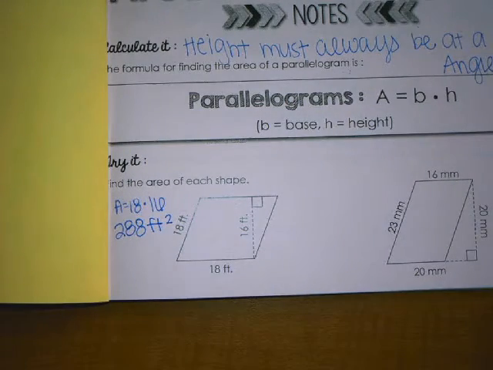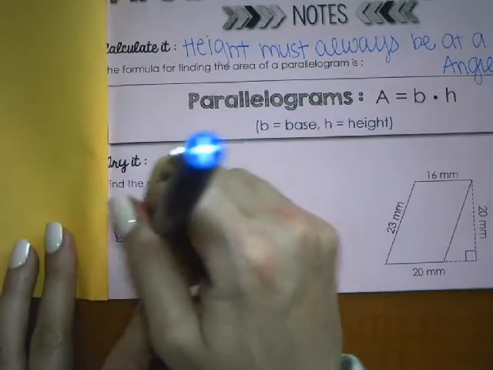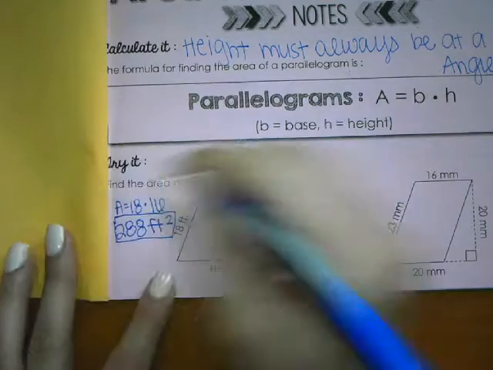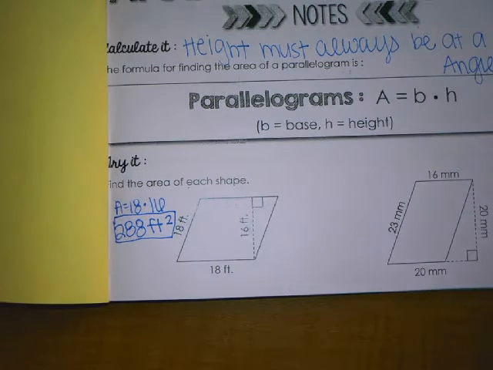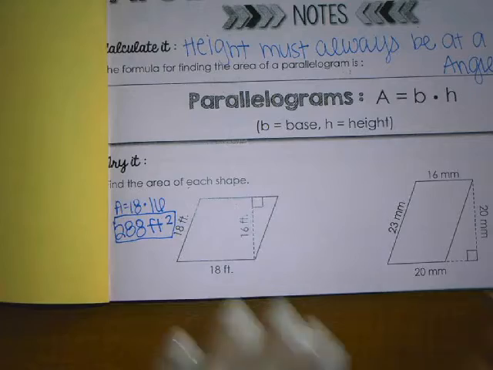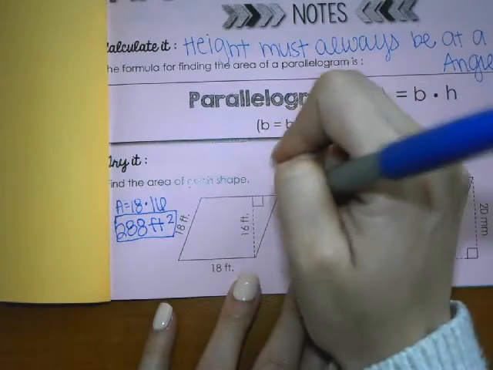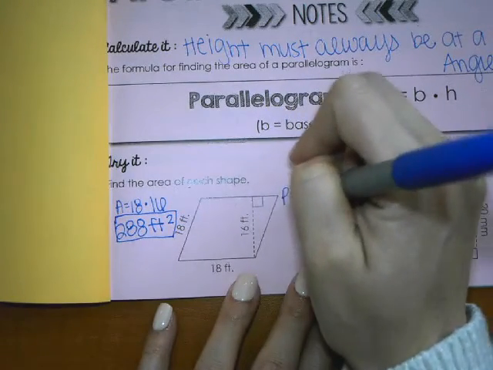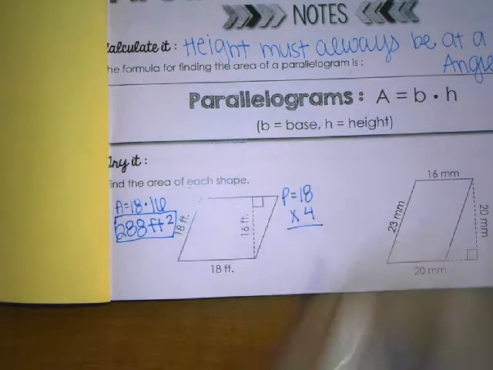Find the perimeter of that problem. Go. You can work with your partner. All right. Number 2. How did you find the perimeter of this parallelogram? Why did you not do anything with that 16?